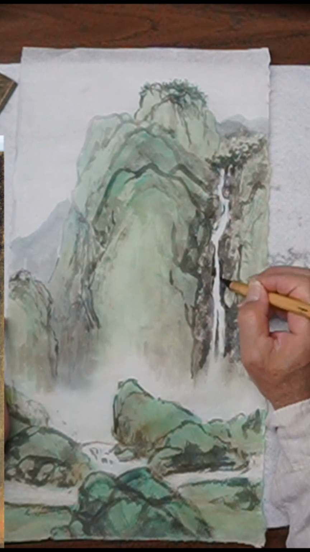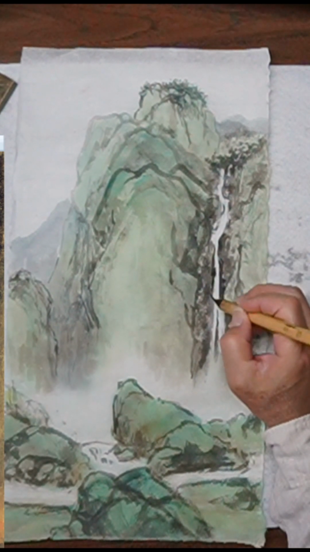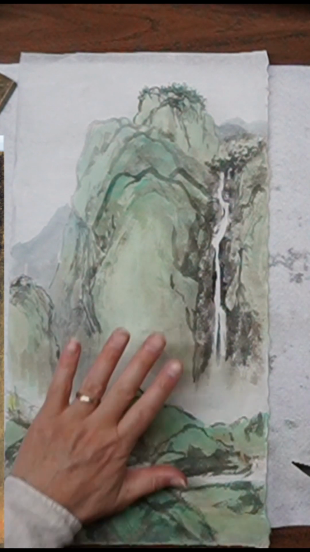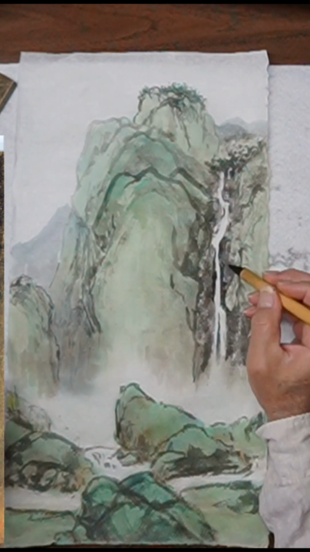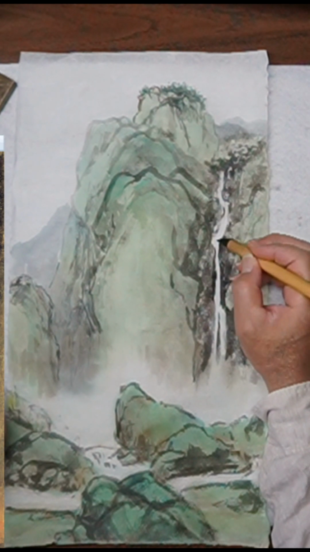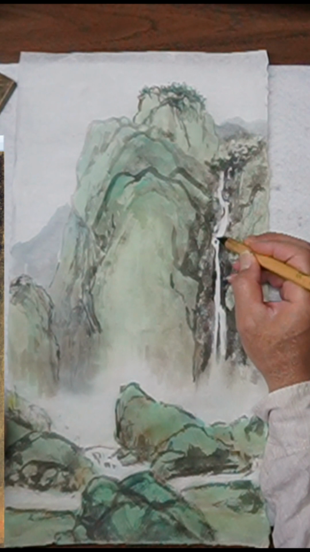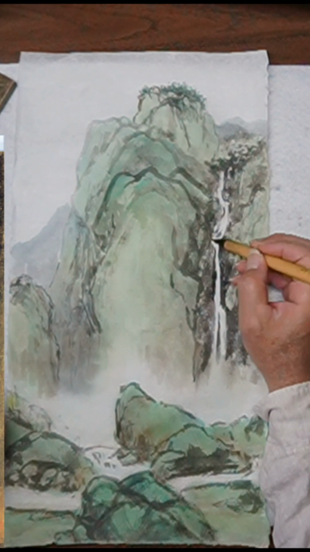Falls straight down. Don't have too many curves. I think it balances with the upward movement of the mountain. So the mountain is kind of rising, right? And the waterfall goes down to balance that. And there's a little area that has a little pool here, right?